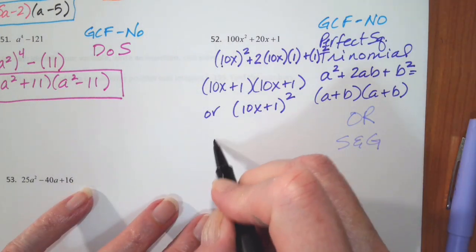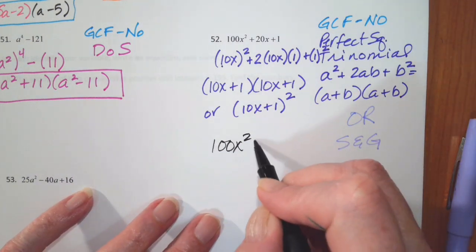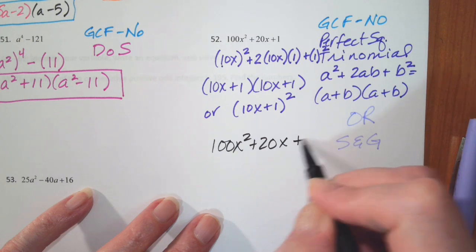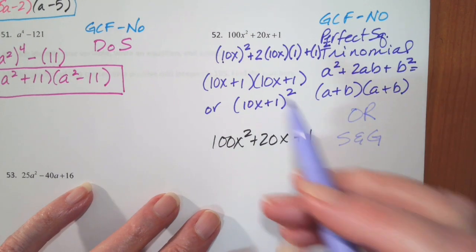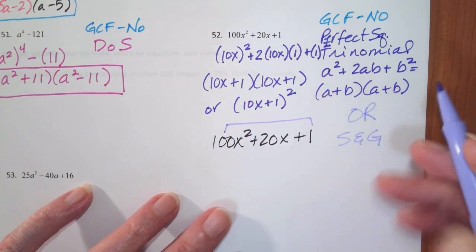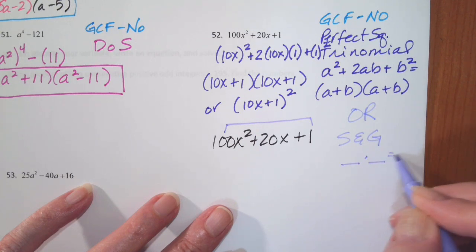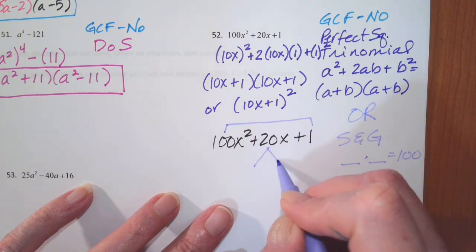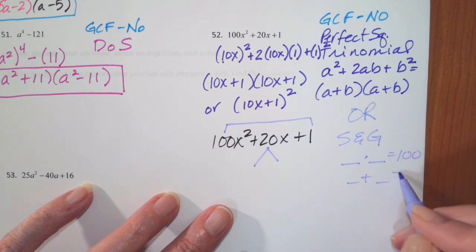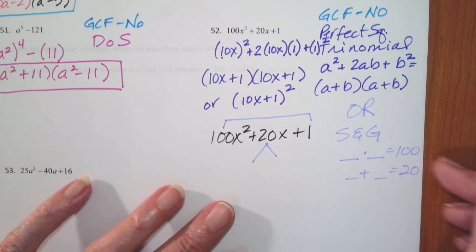So if I start out with 100x to the second plus 20x plus 1, I'm looking for two numbers whose product is 100, and those same two numbers, their sum is 20.